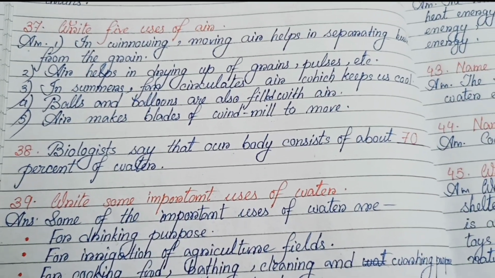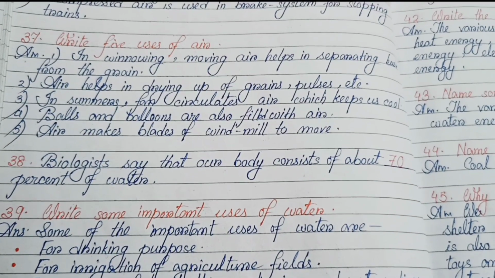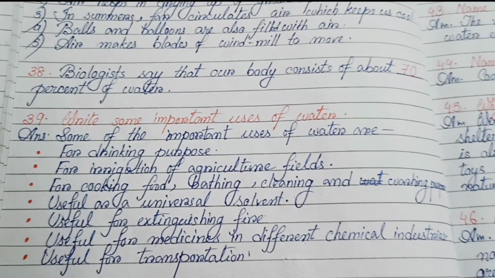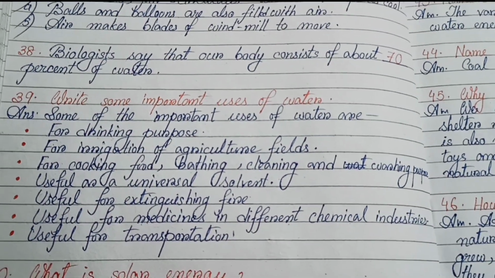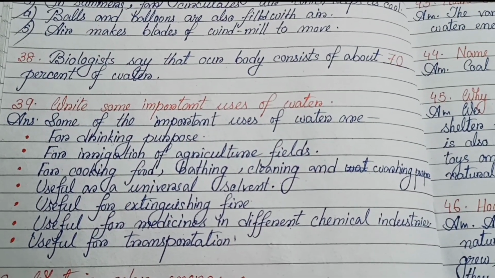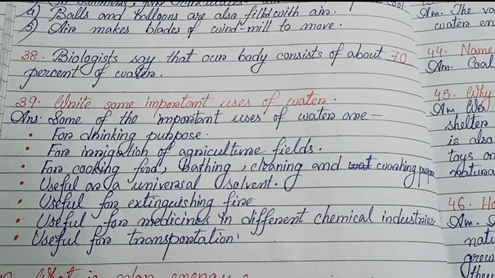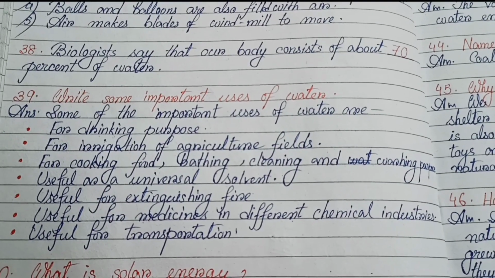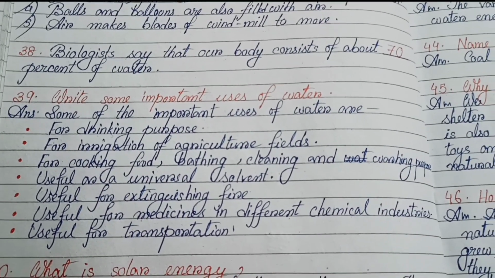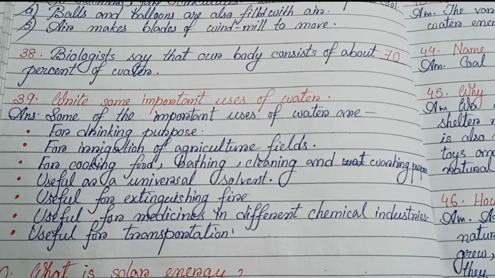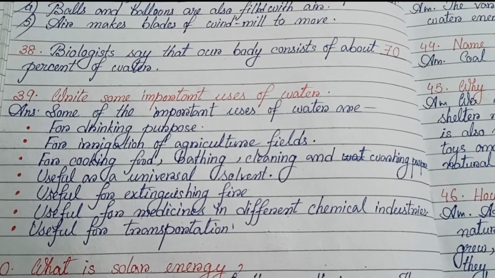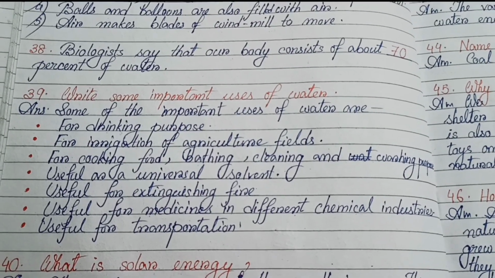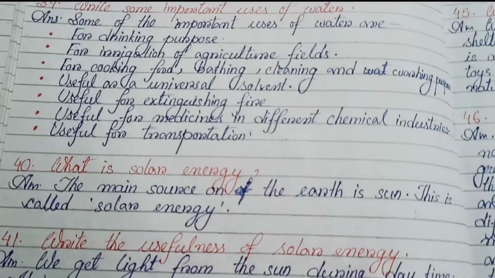Number 38. Biologists say that our body consists of about 70% of water. Number 39. What are some important uses of water? Some of the important uses of water are for drinking purpose, for irrigation of agriculture fields, for cooking food, bathing, cleaning and washing purposes, useful as a universal solvent, useful for extinguishing fire, useful for medicines in different chemical industries, useful for transportation.